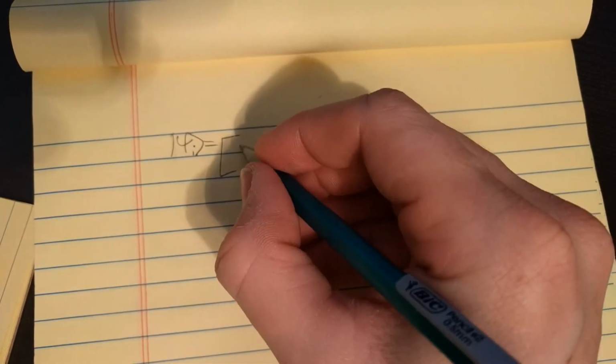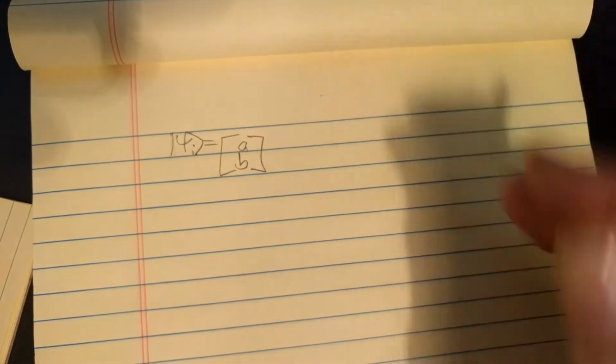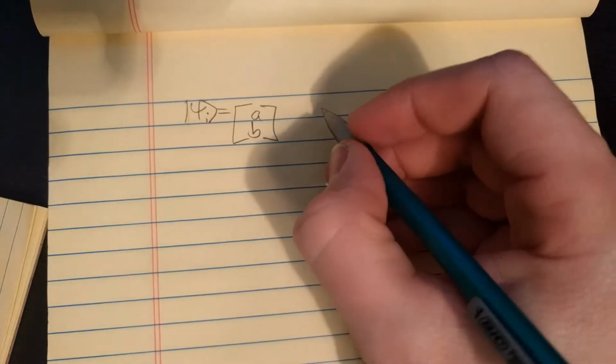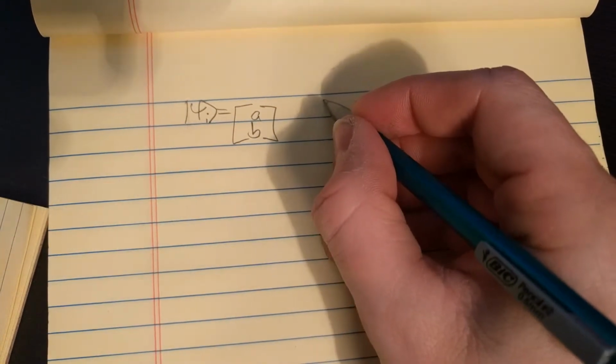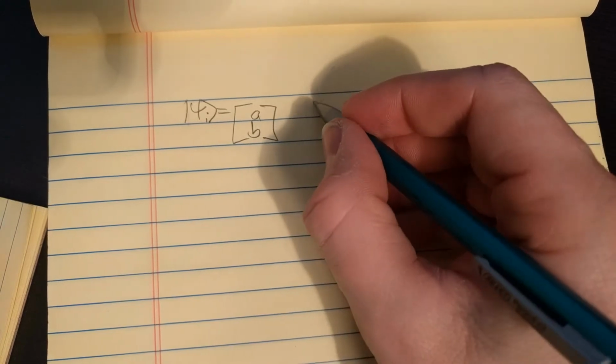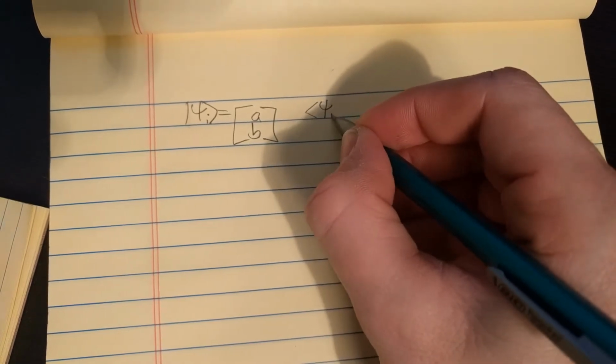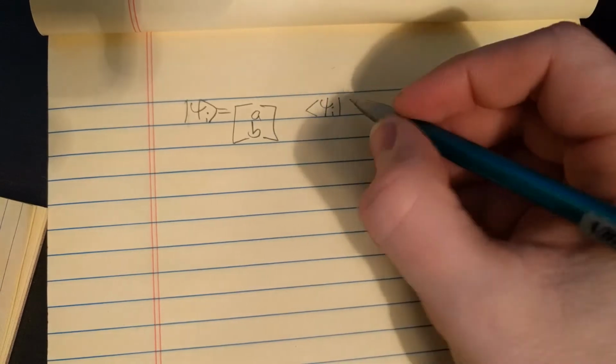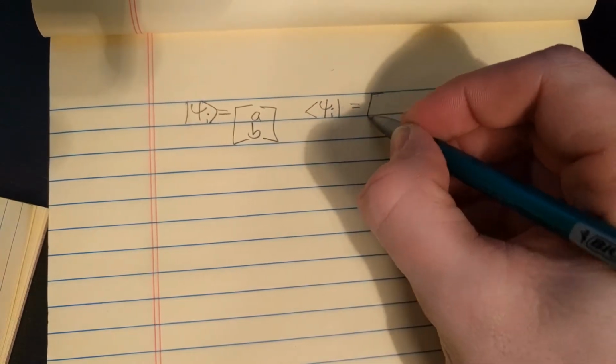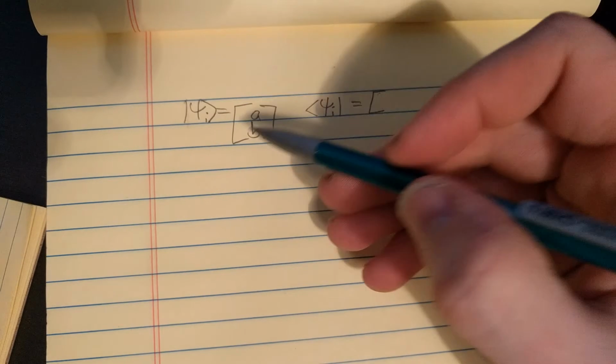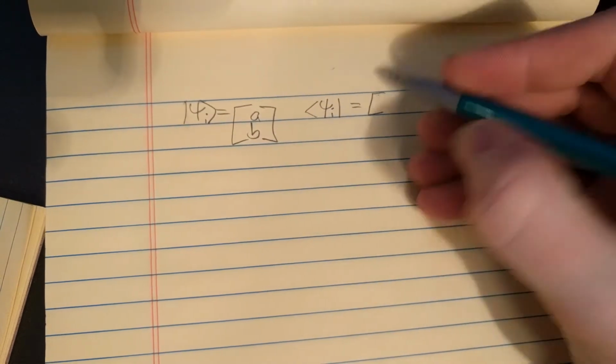So let's say we write our psi i as equal to this column vector, with elements A and B. Well, this is the ket. We would write the bra part of psi i as, remember, a row vector. The ket is a column vector, the bra is a row vector.